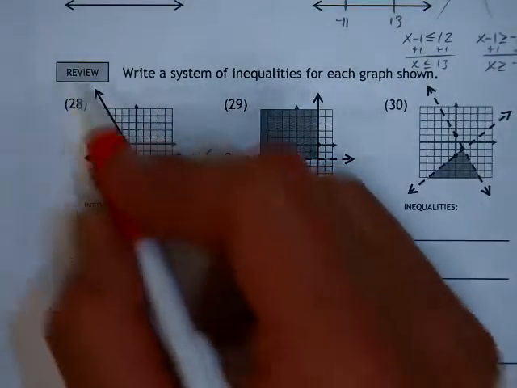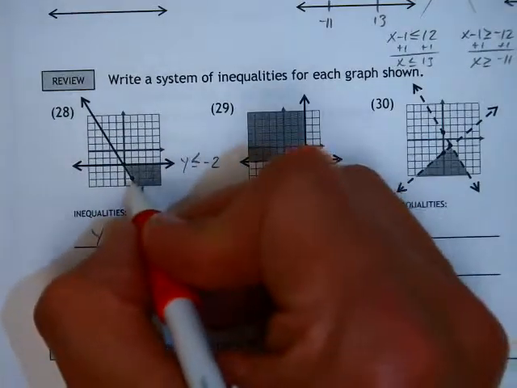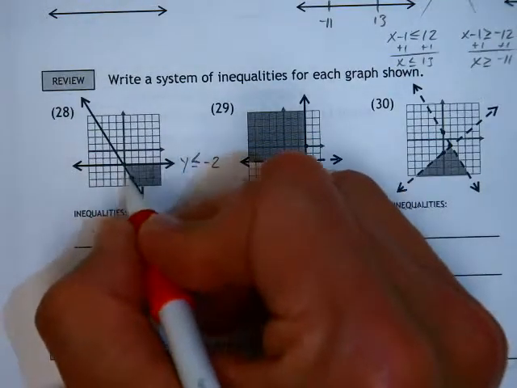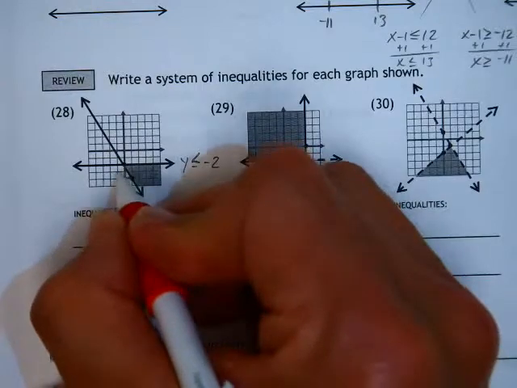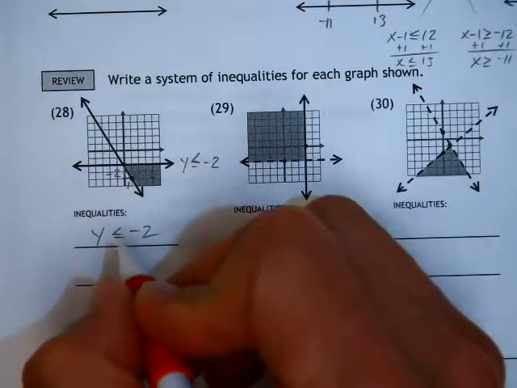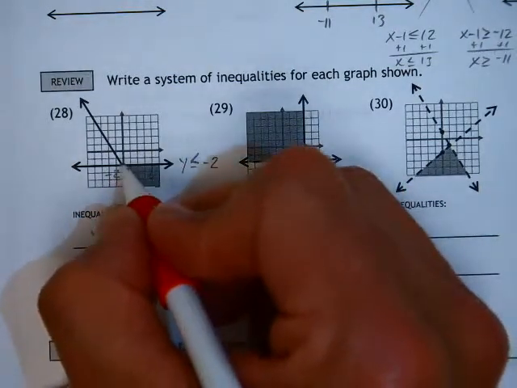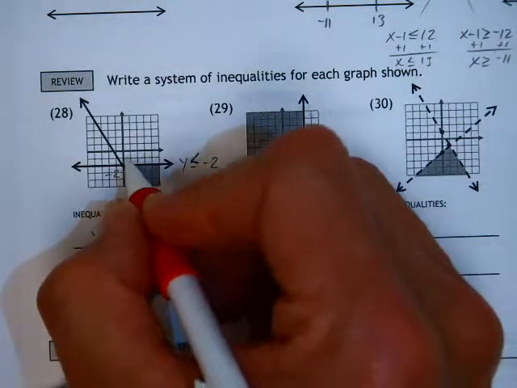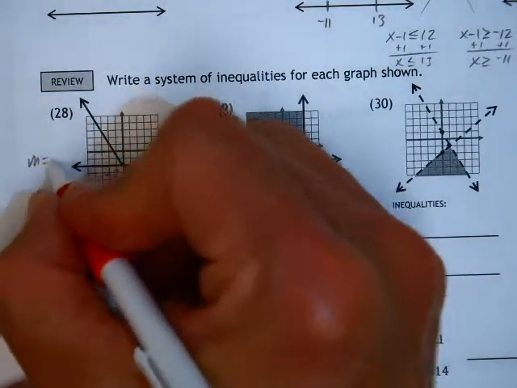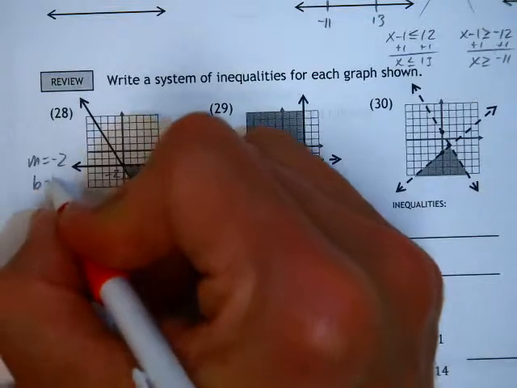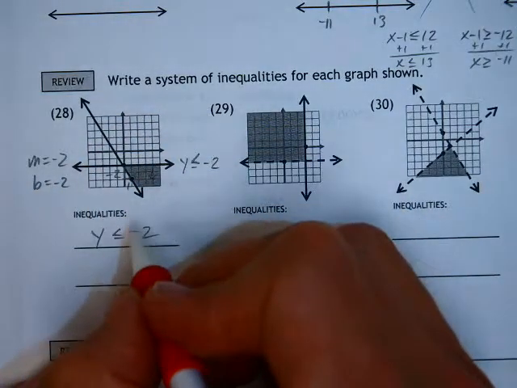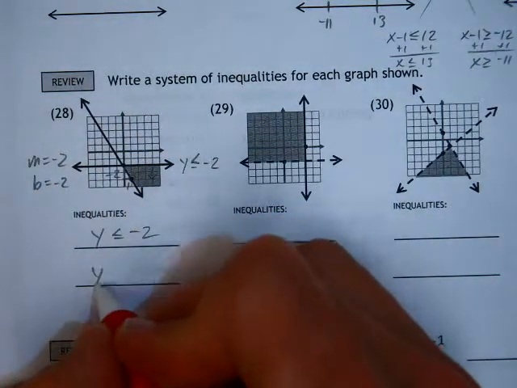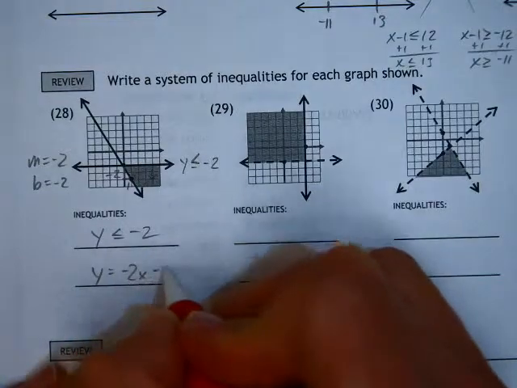Now you've got your other one that has a slope, and I gave you this point right there. So that means I can establish a slope. There's a down 2 and over 1 thing. That is your slope. You also have a y-intercept of -2. So if your slope is -2 and your y-intercept is -2, you can mix those up and not even realize it. Y equals -2x minus 2.